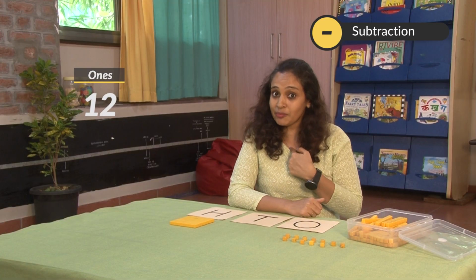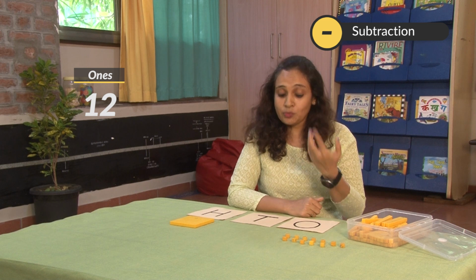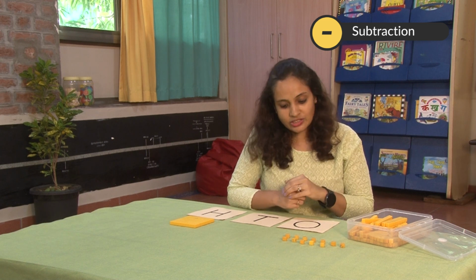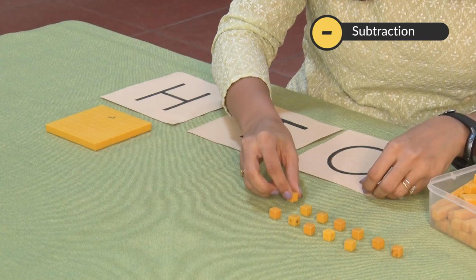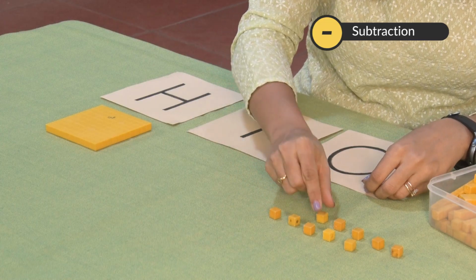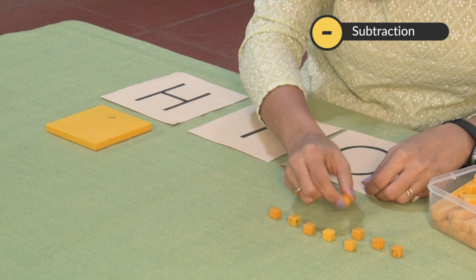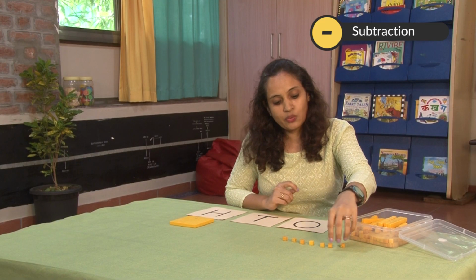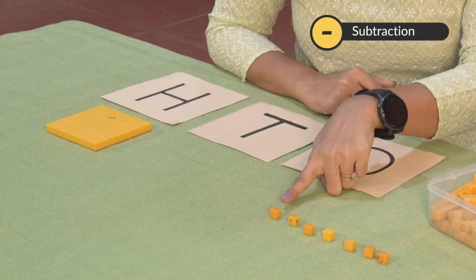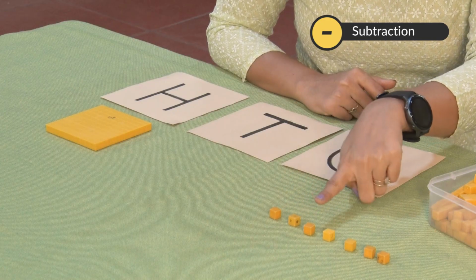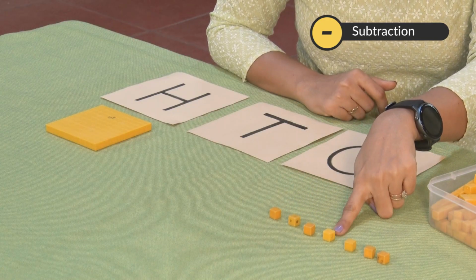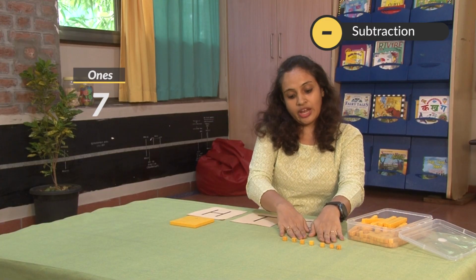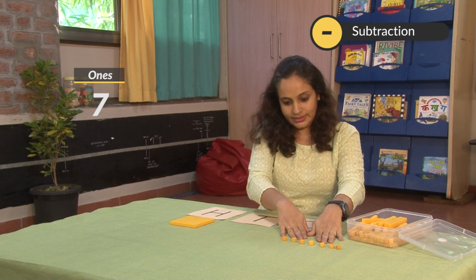And how much discount am I getting? 25 rupees. So I have to remove 5 ones. Let's do that. So I am removing 1, 2, 3, 4, 5. Let us see how many ones am I remaining with. 1, 2, 3, 4, 5, 6, 7. Okay, so I'm left with 7 ones.